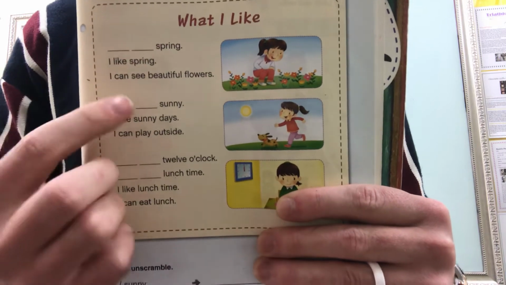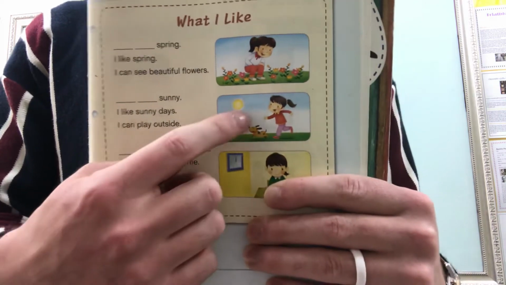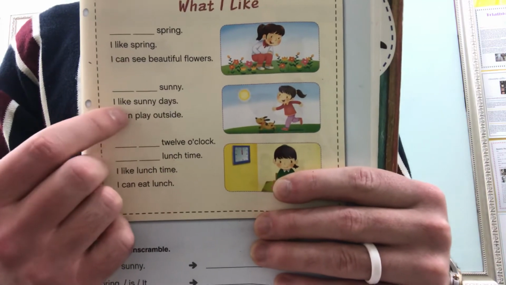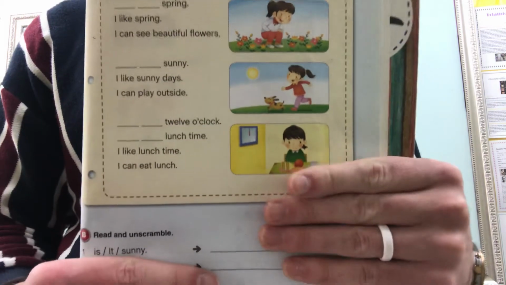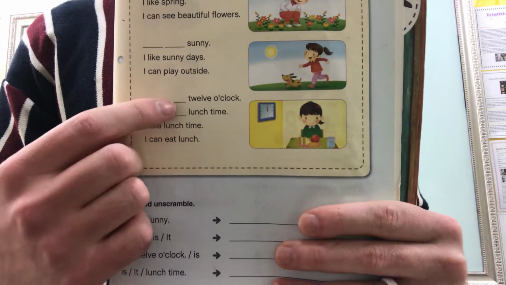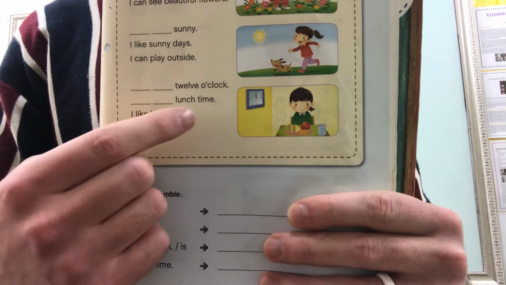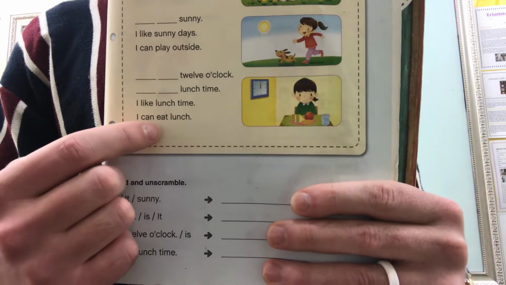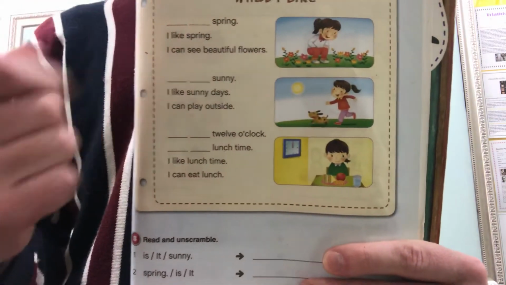I like spring. I can see beautiful flowers. Now the weather, it's sunny. It is sunny. I like sunny days. I can play outside. Okay, now we're talking about a time. It is 12 o'clock. It is lunchtime. I like lunchtime. I can eat lunch. Okay, so rewind the video to watch that, but you should be able to do this by yourself.